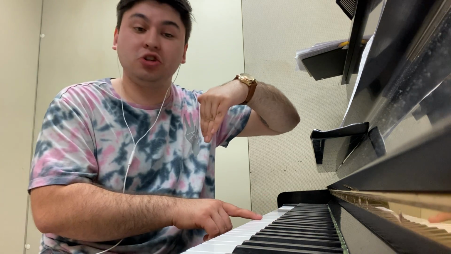Then back to C. And now we're going to lower it, or flatten it, which is C flat, and it's going to be pointing down, no longer just C, but C flat. Okay, so flattening it means just lowering it, sharpening it means raising it.